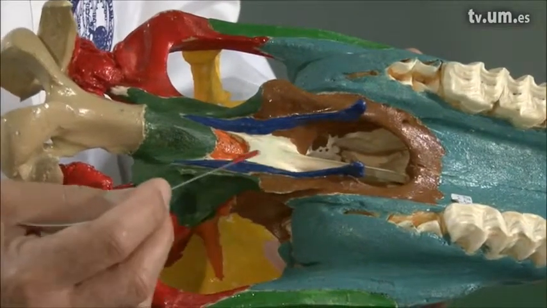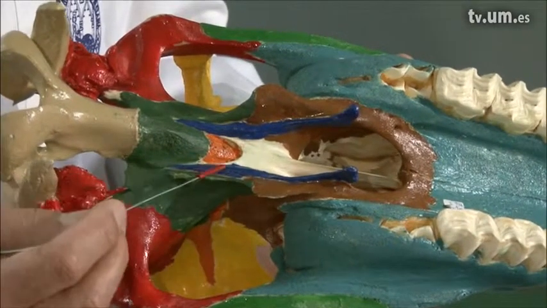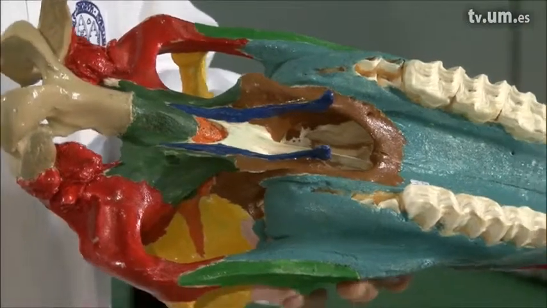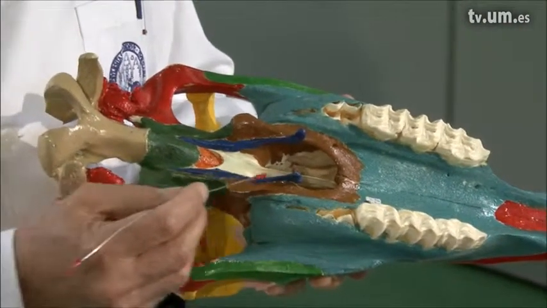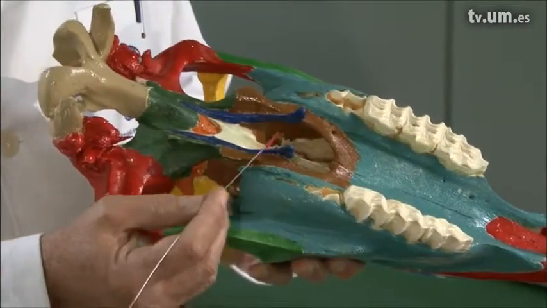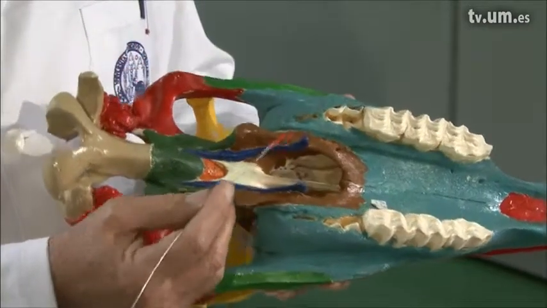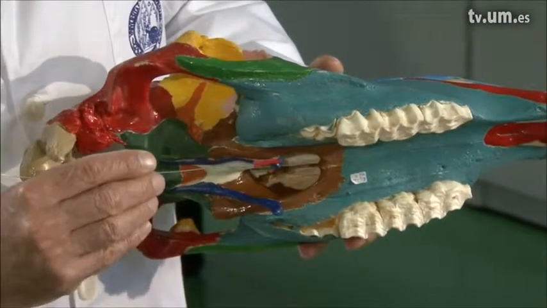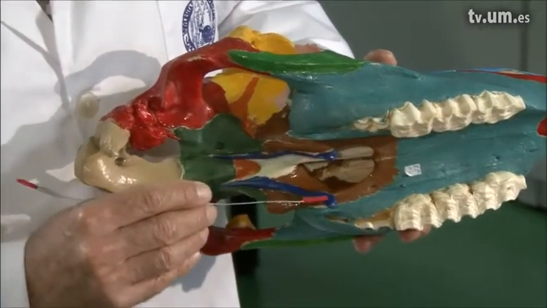The smallest bone in the skull is the pterygoid. This bone runs medially over the perpendicular plate of the palatine bone. At the tip, the pterygoid bone has the hamulus, which has a groove for the passage of the tendon of the tensor of the soft palate muscle.